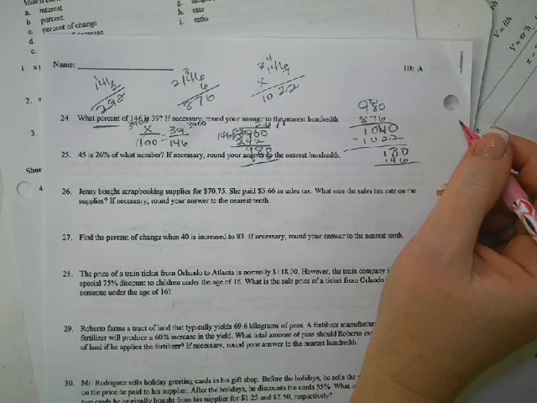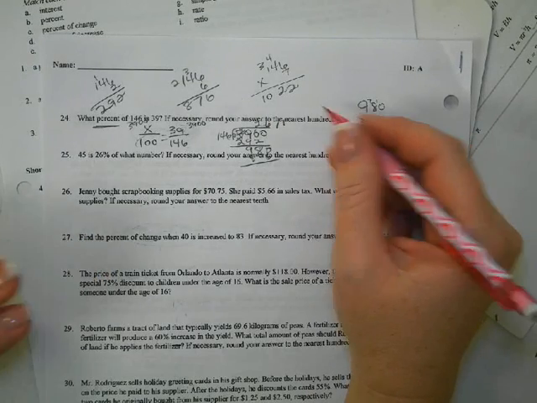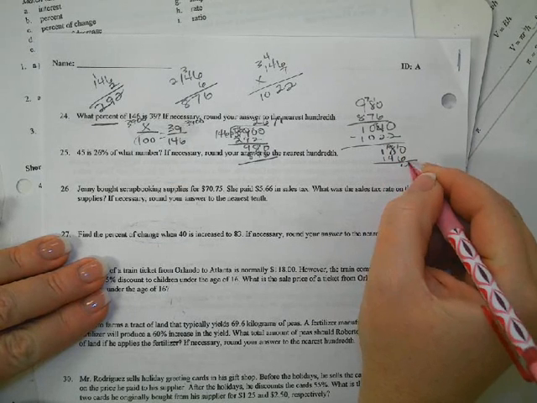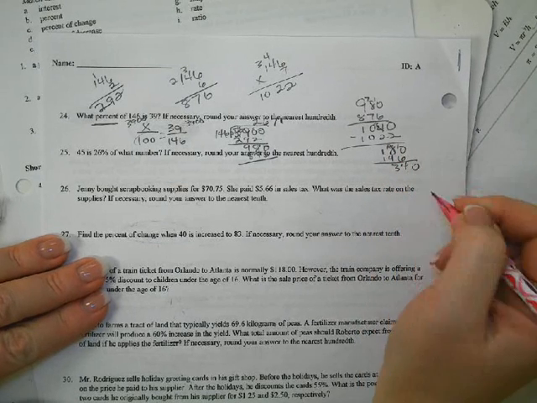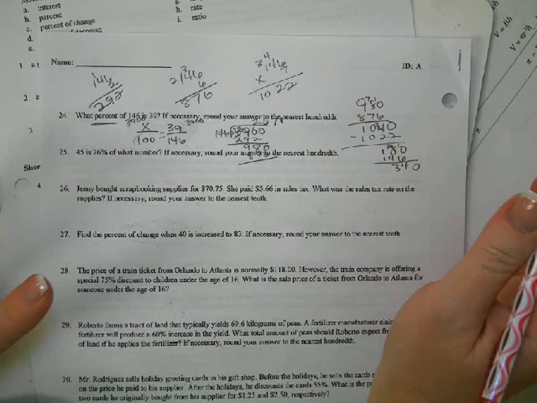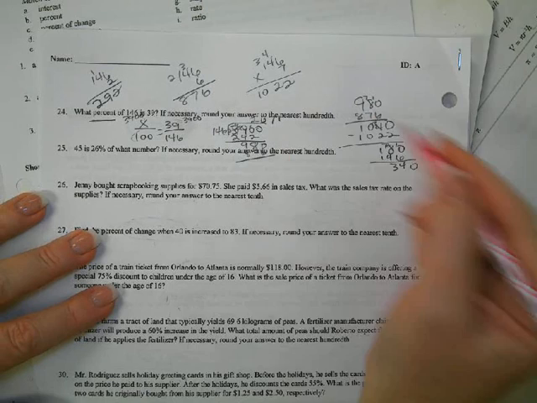Now at this point, it says to the nearest hundredth, so I'm going to have to keep going one more time. I'm just going to keep going. I know it's tedious, but you can do it. 146 into 340. This is the last one I have to do. That's going to be twice.